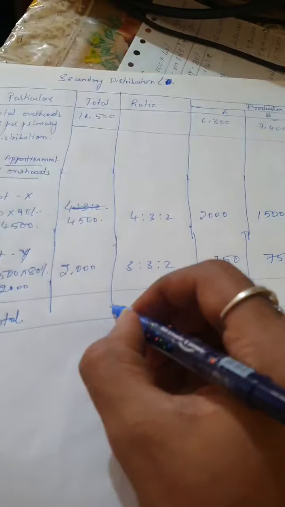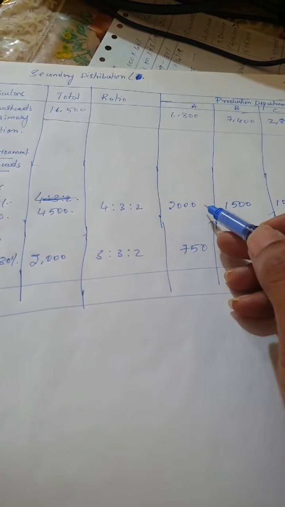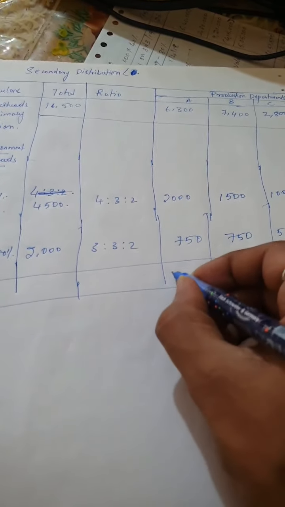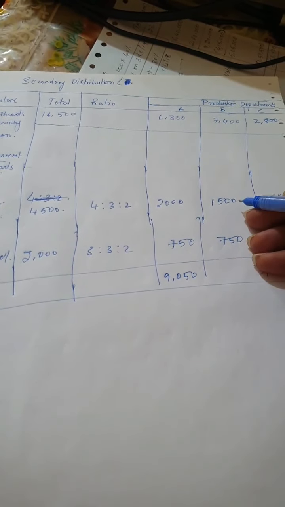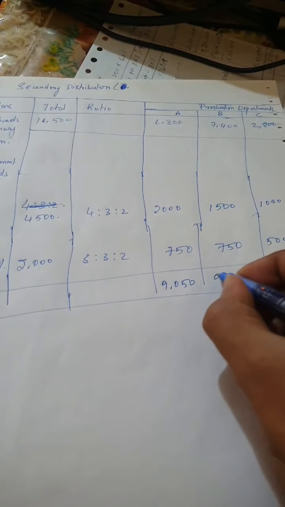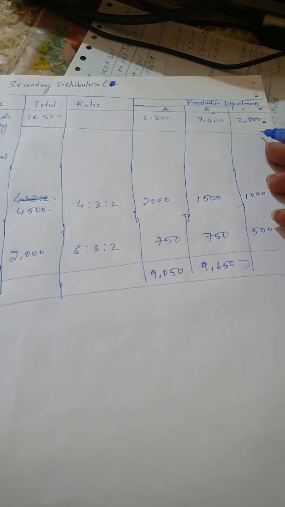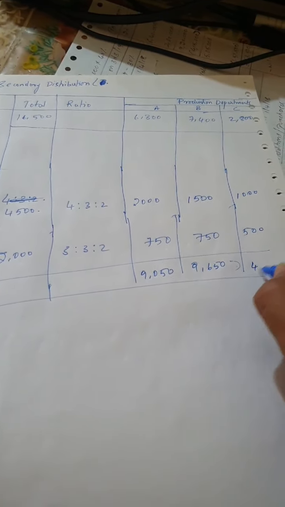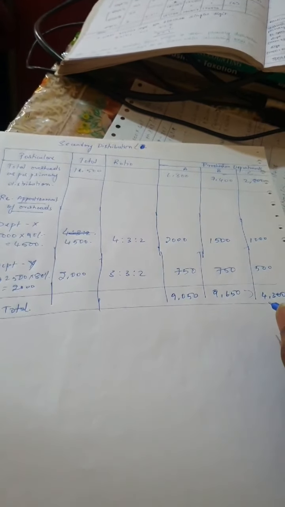Now again you have to show the total of all the 3 departments. So earlier as per primary distribution you had 6300. Now again you have to add 2000 and 750. So 6300 plus 2750, how much do you get? 9015 for department A. Again in department B, it will be 7400 plus 1500 plus 750, it will become 9650. Department C, again you have to do in the same way, 2800 plus 1500. So 2800 plus 1500, it will become 4300. So this is how we have to do secondary distribution under the simultaneous equation method.